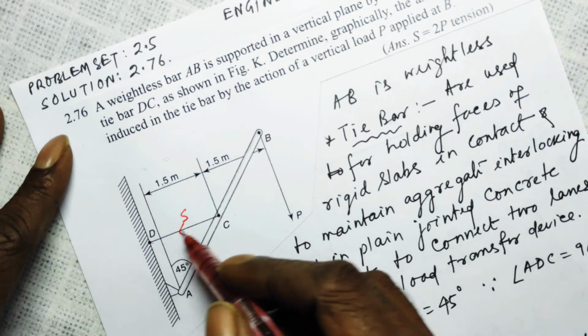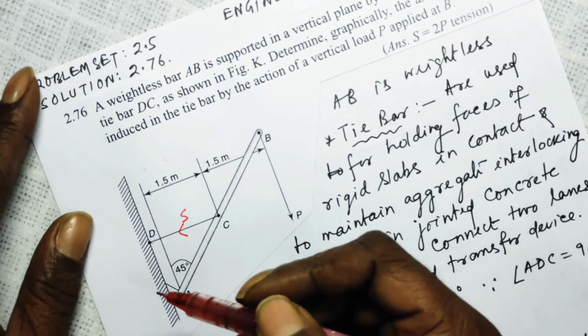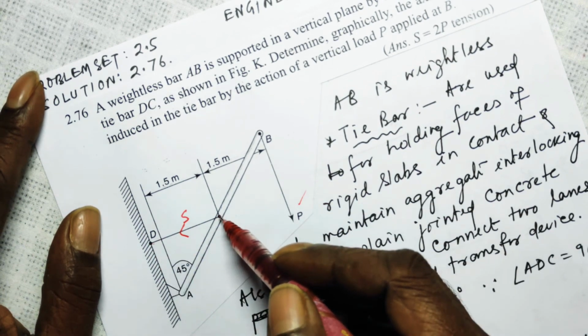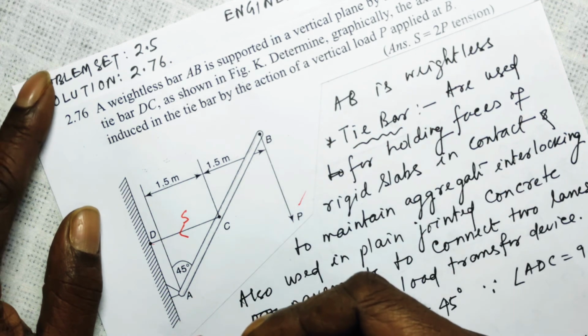So the tie bar CD will develop an axial force S to this side. So due to this load P, there will be an axial force S developed in the tie bar, since the given bar AB doesn't have any weight.